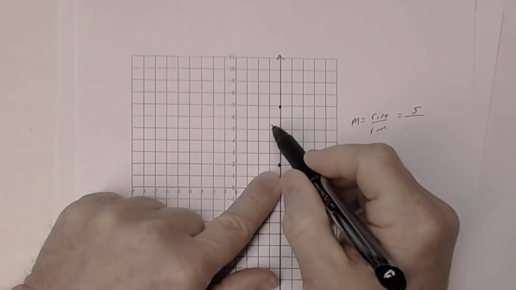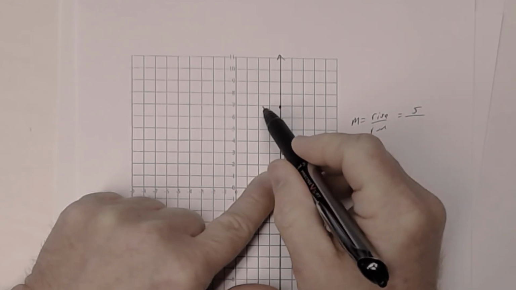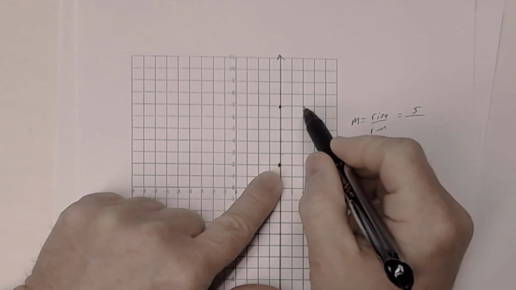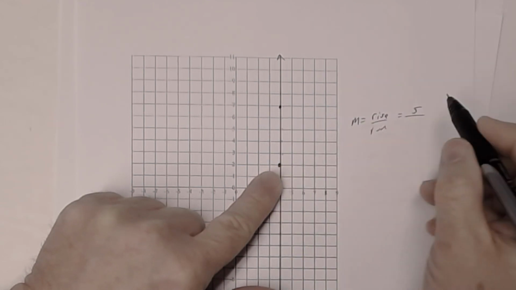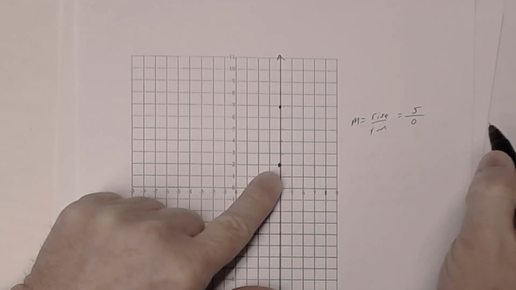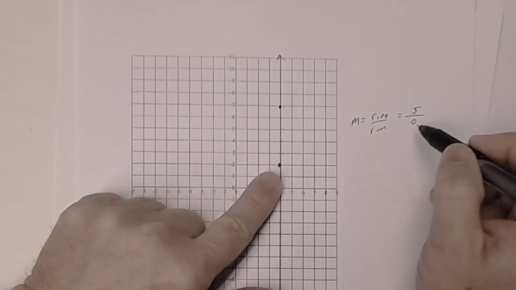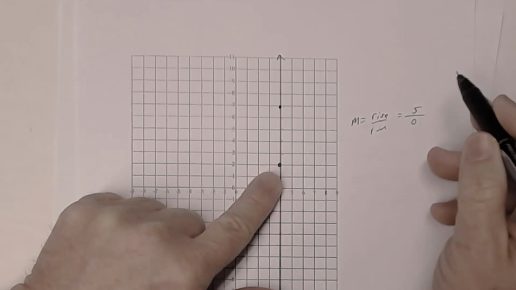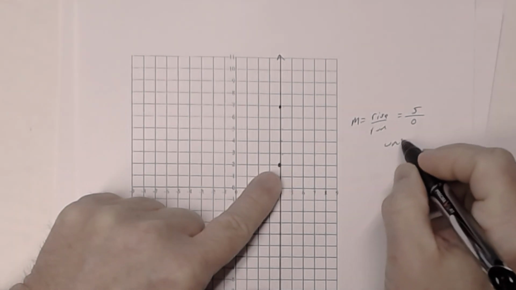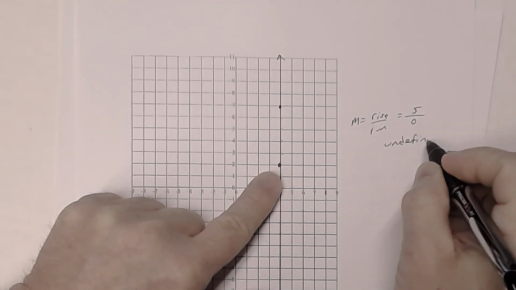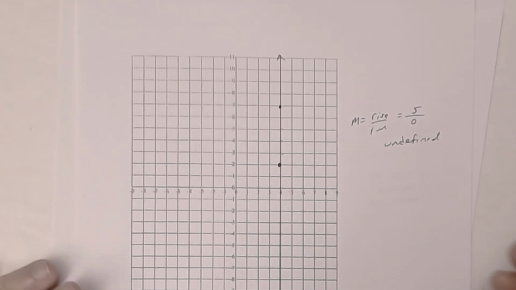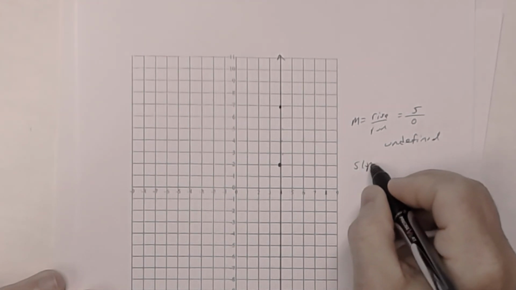Now my run, so I'm at that point, I'm done. I don't have to make any horizontal movement. So there's no horizontal movement. So my run is 0. But remember that you cannot divide by 0. So 5 divided by 0 is undefined. All right, and so what we can say is that the slope is undefined.